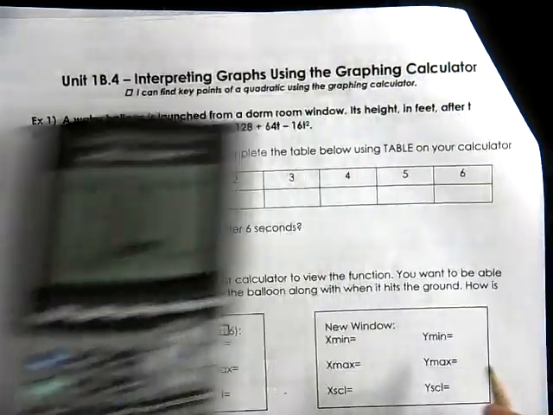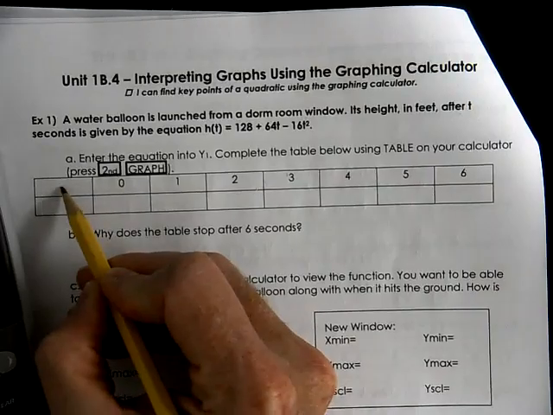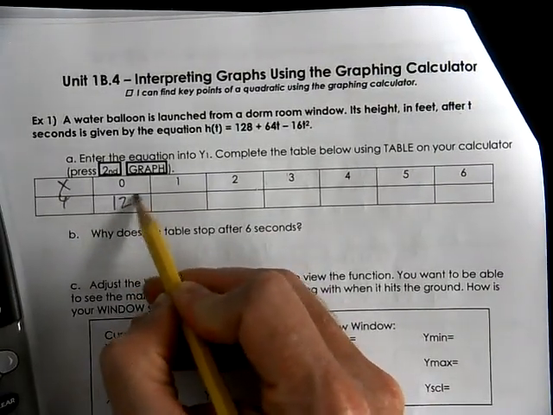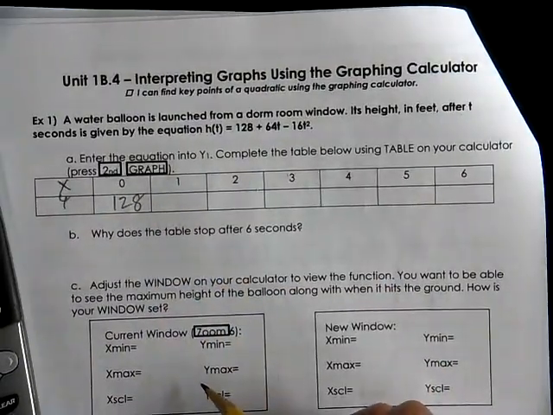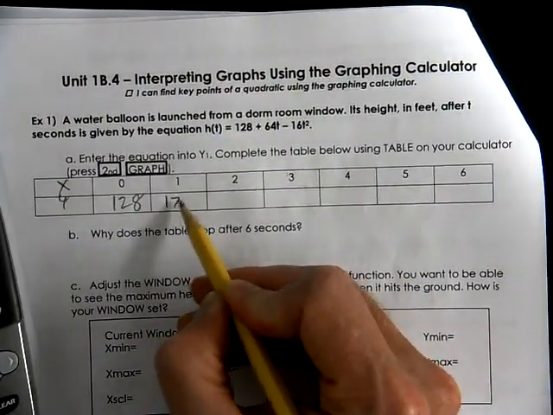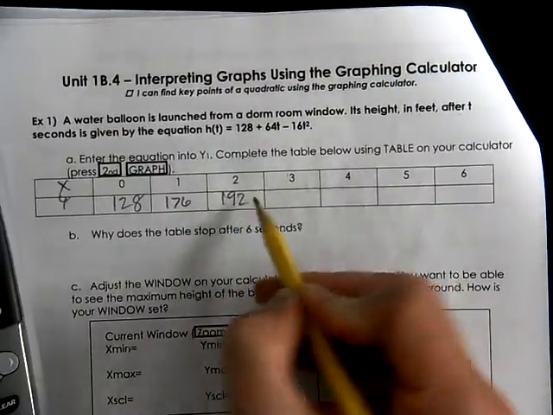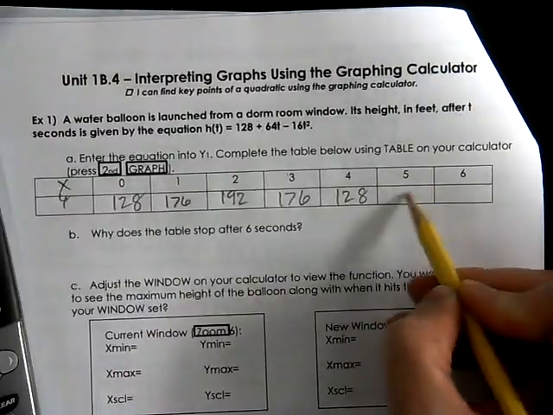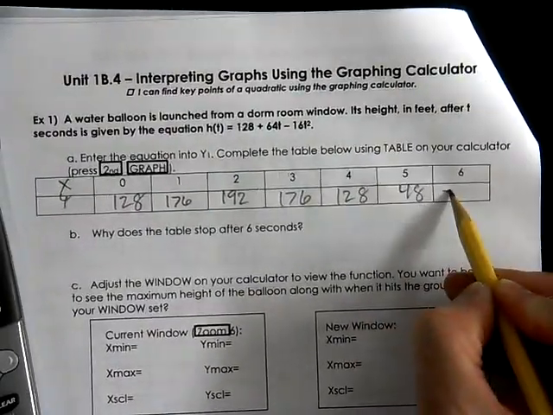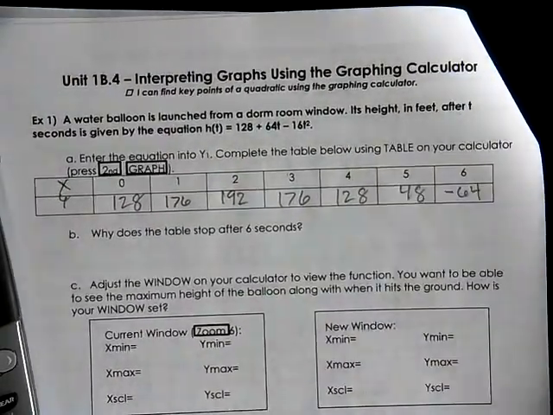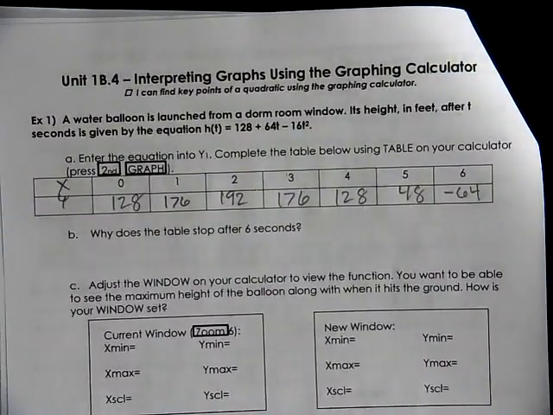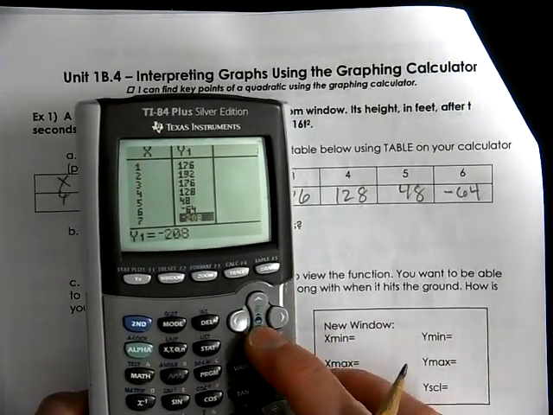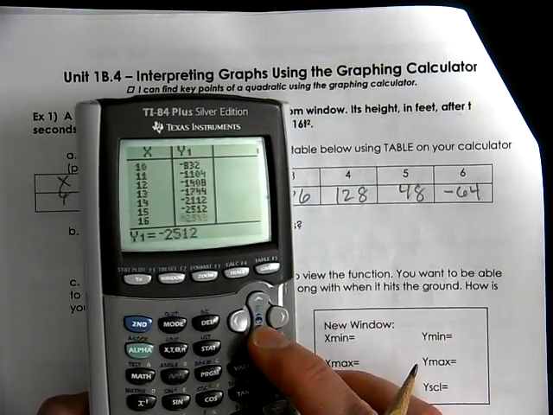Okay? So we're going to type in our values. We have x and y. We were 128 at 0 time. Then 176, 192, 176, 128, 48, and negative 64. Now you'll notice that the table keeps going on. You can keep going down the table.